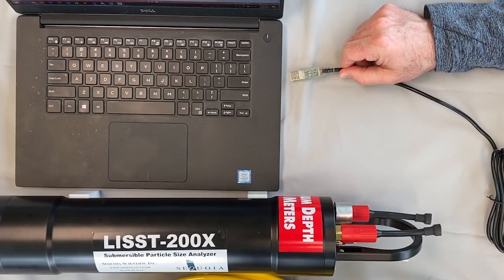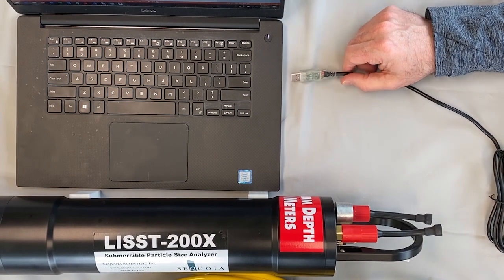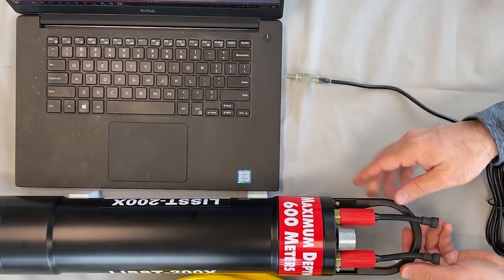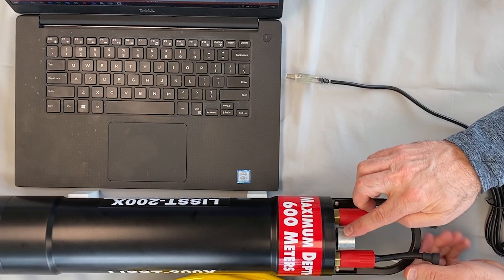The LISST-200X uses a special cable to connect to the PC. This cable provides power to the LISST-200X via the USB port, as well as serial communication with the computer. Start by rotating the LISST-200X such that the zinc anode is located towards the top. The underwater connector that is used for communications and power is now on the left side.